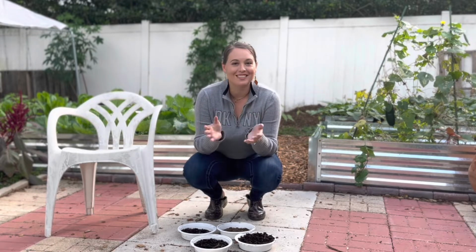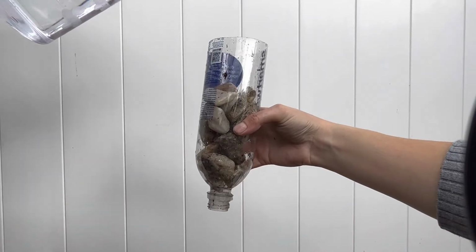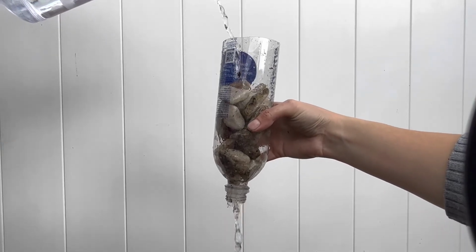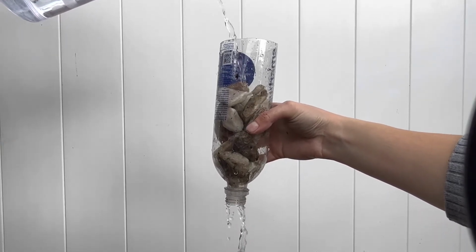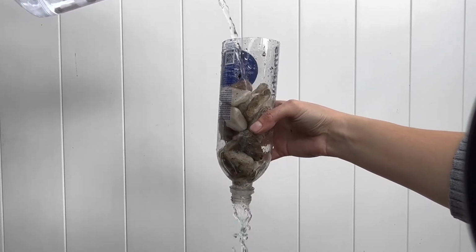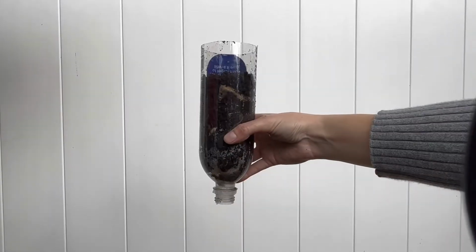I'm so glad you asked. Check out this video real quick. So this is a water bottle with rocks in it, and similarly to sand, it's a large particle. And the water, when poured over top of it, drains freely through the bottom of the water bottle. And in a similar way, your sand is just having everything drain through. Your water's draining through, any nutrients are draining through. It's really not doing anything super exciting for your plants.